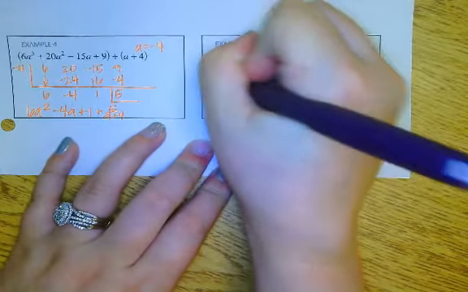Okay, that 0 is incredibly important. If you don't have the 0, you'll get the whole thing wrong. You have to have every degree represented in order for synthetic to work. So make sure you double check that you have every term. Alright, then you proceed as normal.